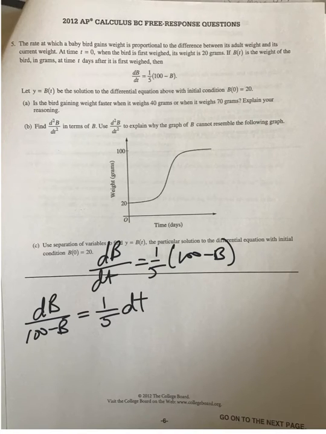Remember, second step, we integrate. That b is to the first power in the denominator, so it's really natural log, but it's a negative one. So you have negative natural log of the absolute value of 100 minus b equaling 1/5 t. And don't forget your plus c, right?